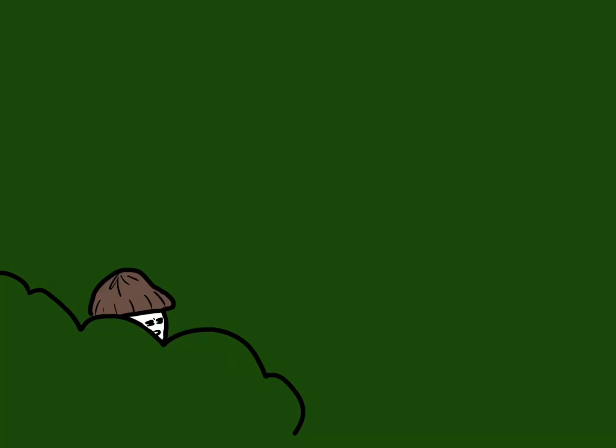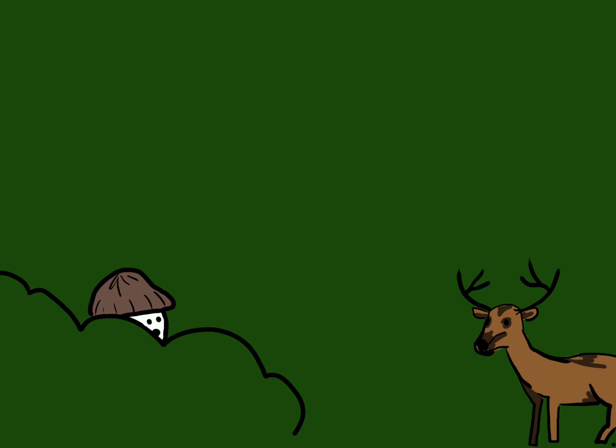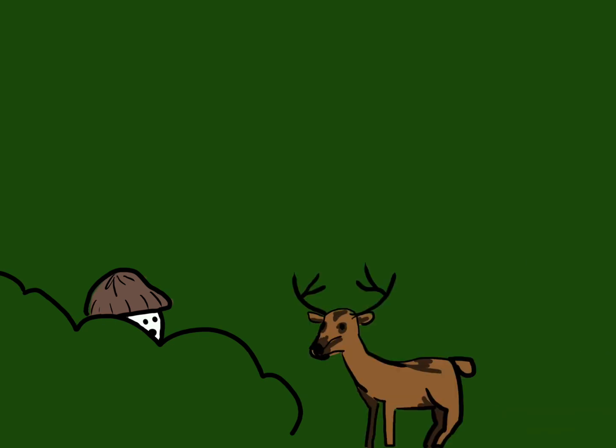Still nothing yet. Oh my gosh, wait, is that a deer? Oh, he's coming closer. Oh my gosh, what a beautiful creature. I've never been so close to a deer. Is that a mountain lion? Oh my god!